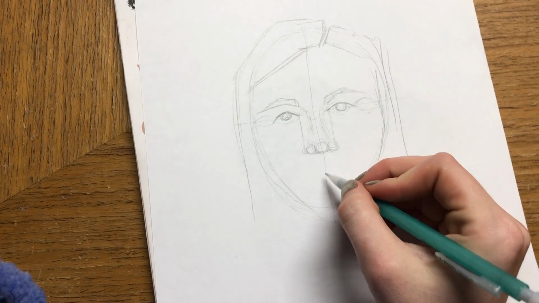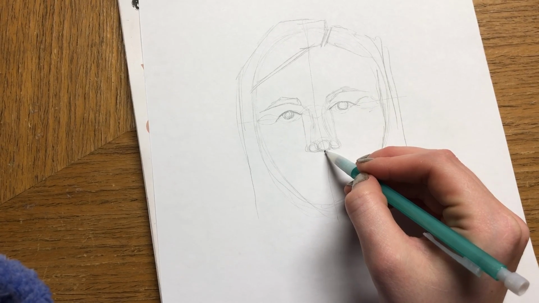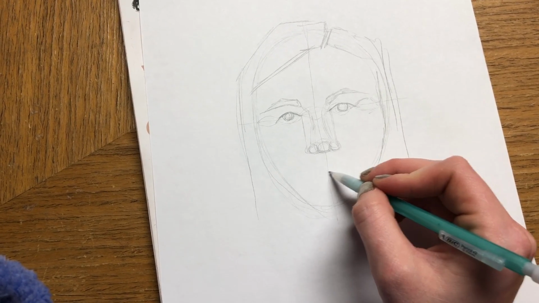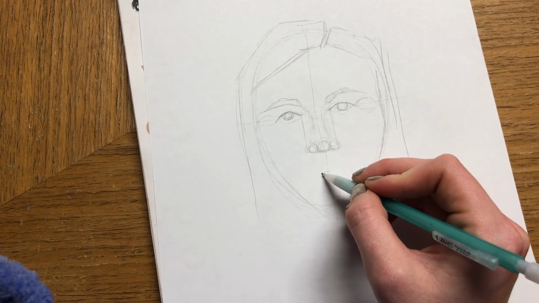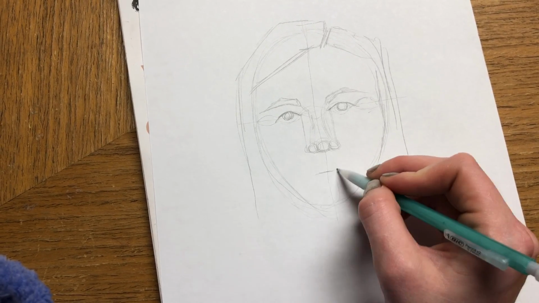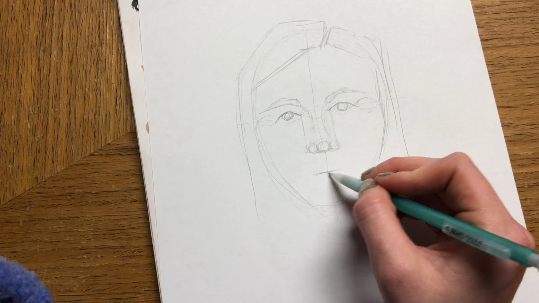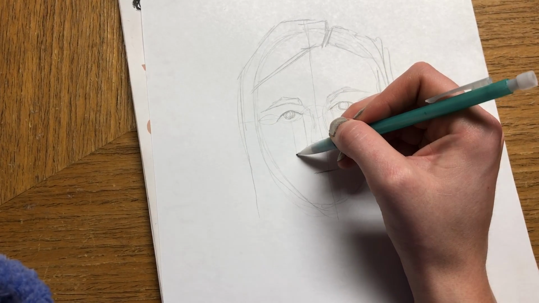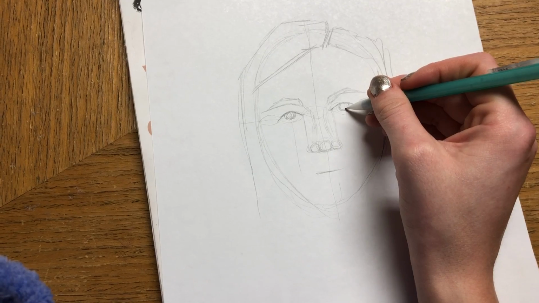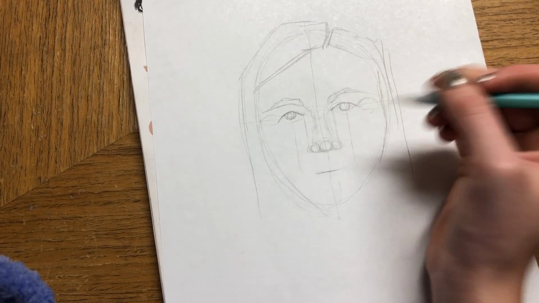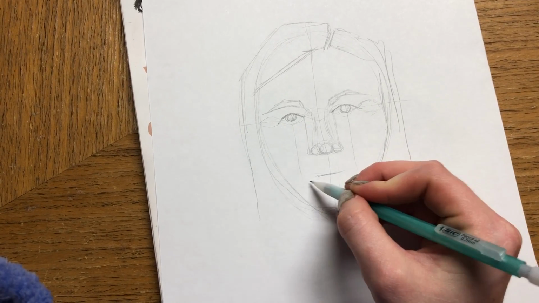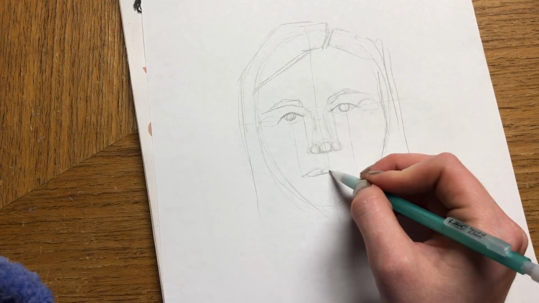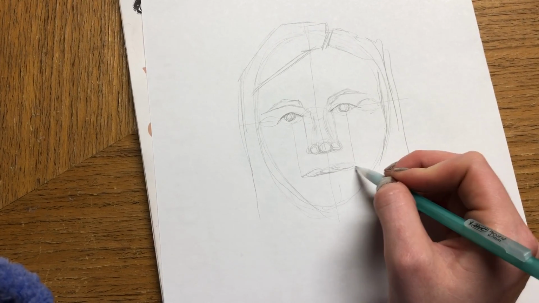Next, we're going to cut this last fourth in half again. And right there is going to be our mouth. And the edges of our mouth are generally going to line up with our pupils if the figure is looking straight on. So I'll go ahead and draw our mouth.